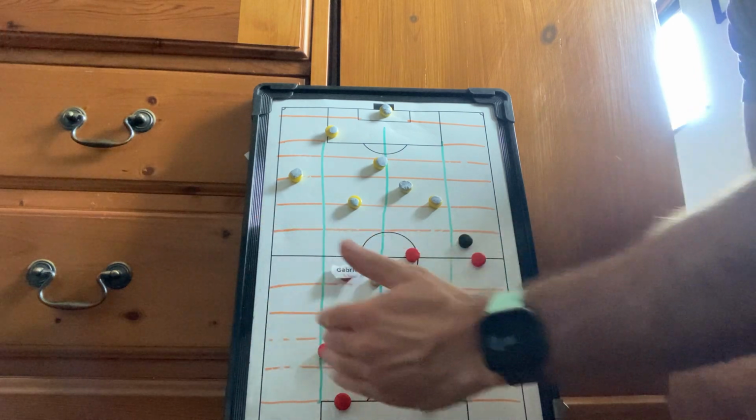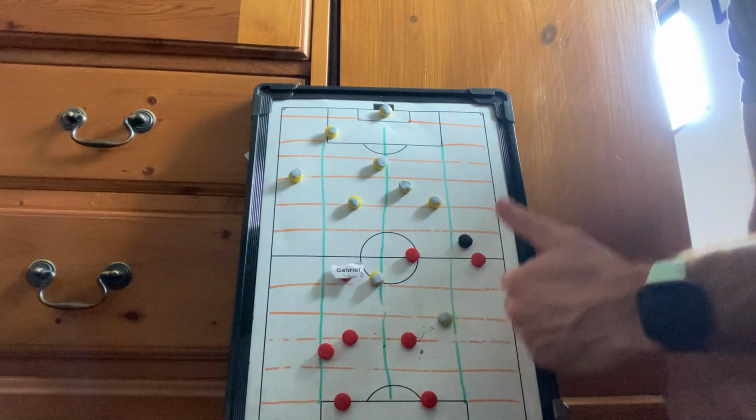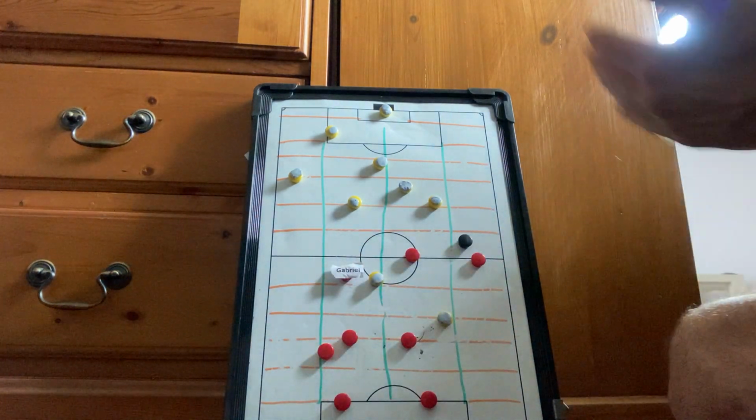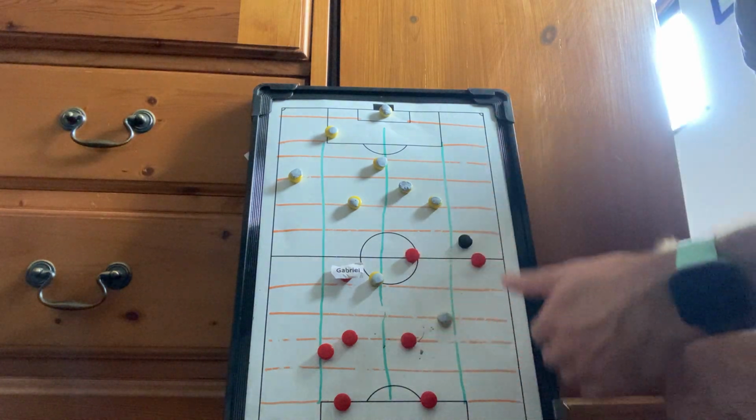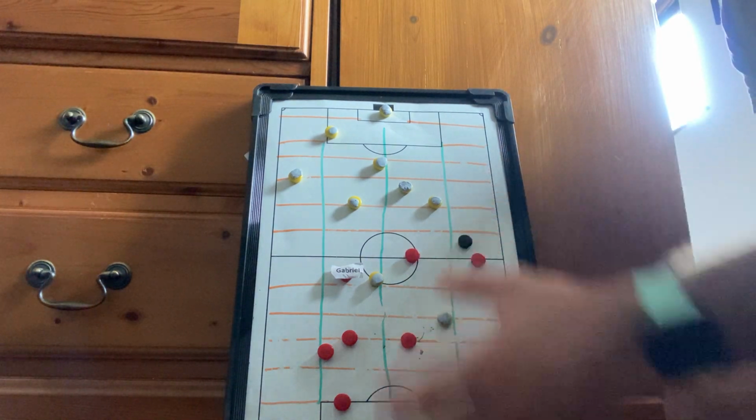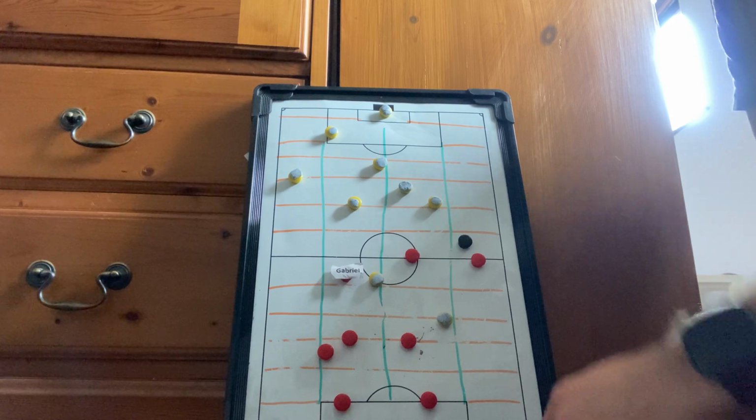So if you spread across 3, it'll make it easier when inevitably you lose the ball, because that happens in football. Not every time, but it happens a lot. It'll make it easier for players to recover when you then don't have the ball.